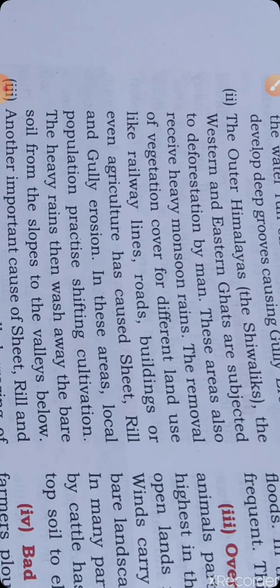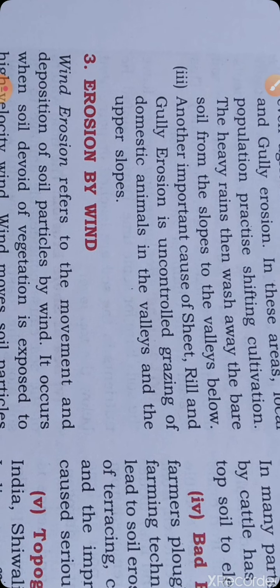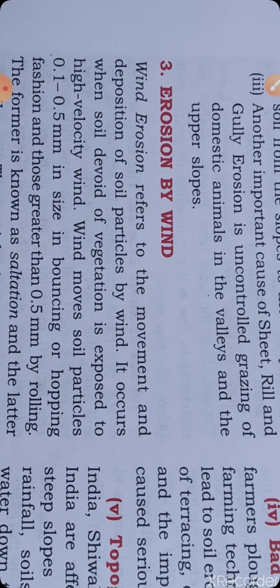The heavy rains then wash away the bare soil from the slopes to the valleys below. Another important cause of sheet, rill, and gully erosion is uncontrolled grazing of domestic animals. Grazing, understand now? Animals take more and more grass and they are just removing the vegetation cover.